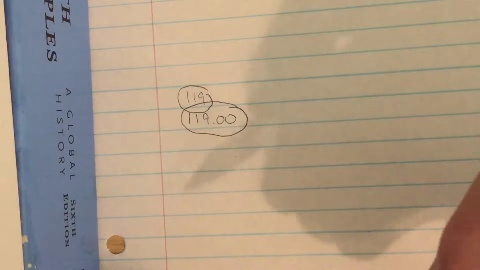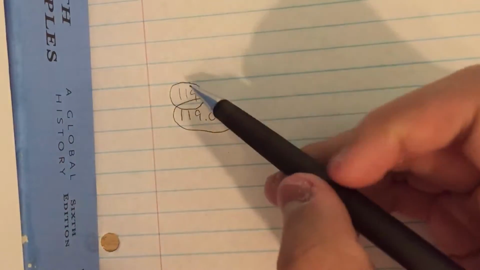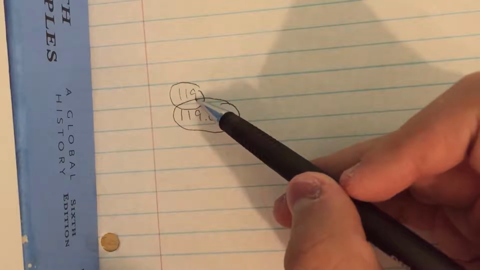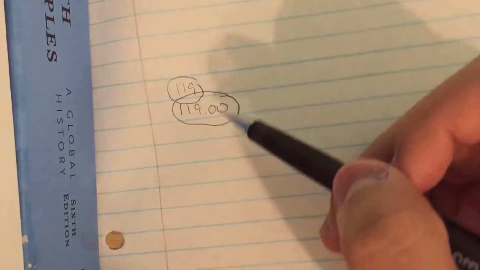There are a few common ways to identify how many sig figs there are in an equation. Right here, I'm just going to give you an example. This has 3 sig figs, but this has 5 sig figs. You want to know why? Well, here I'm going to explain the rules. I'm going to start this on the bottom now.